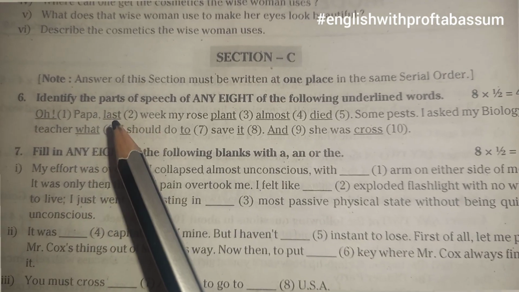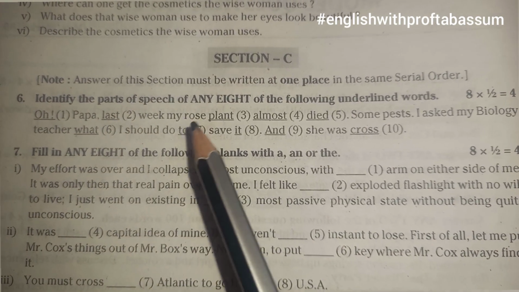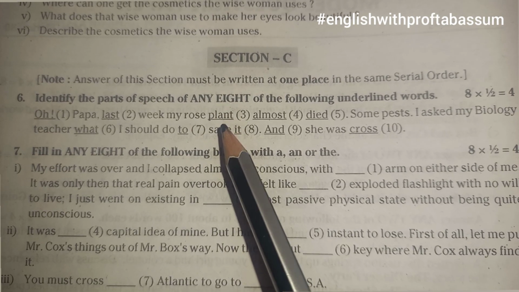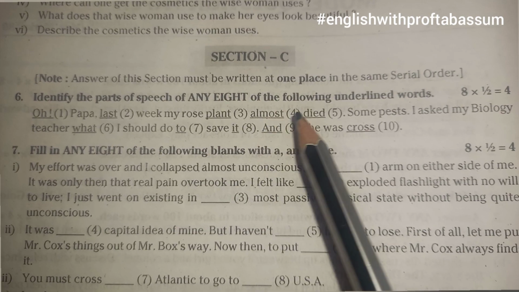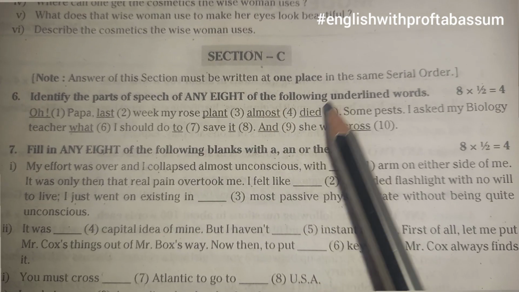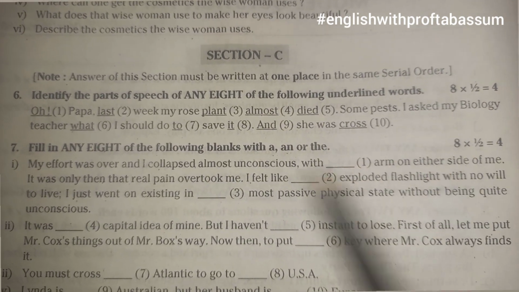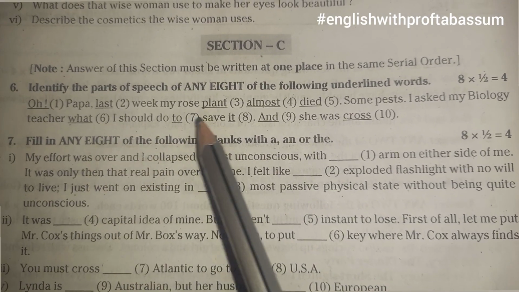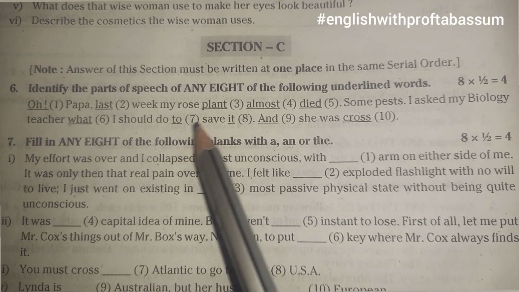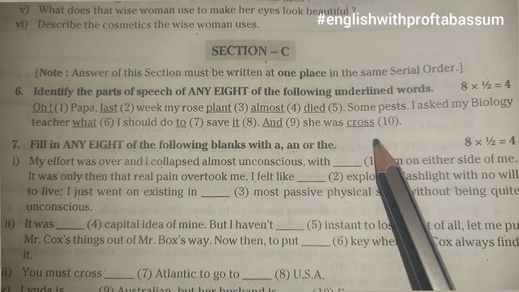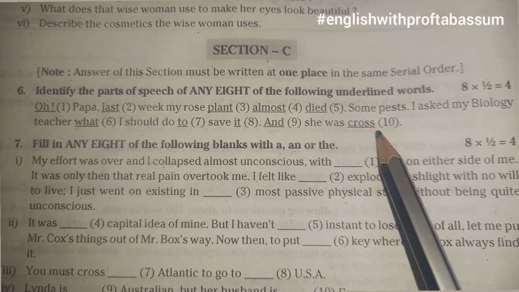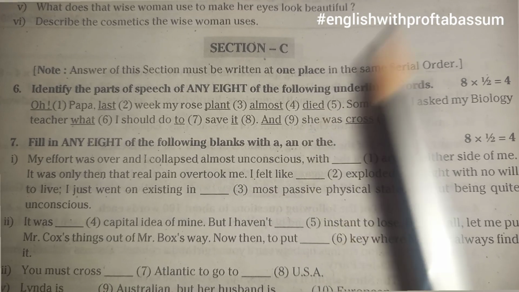Last week, last is an adjective. My rose plant, plant is a thing, so noun. Almost died, almost is an adverb and died is the verb. What I, is a pronoun. To is a preposition. It is a pronoun. And is a conjunction. And cross is an adjective because it is describing more about she.